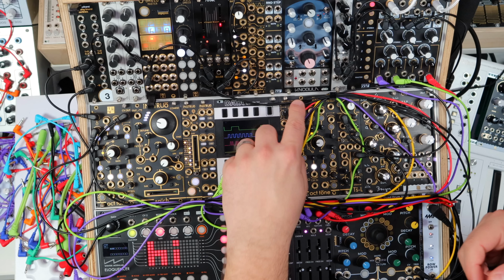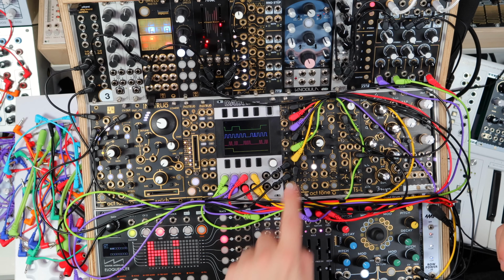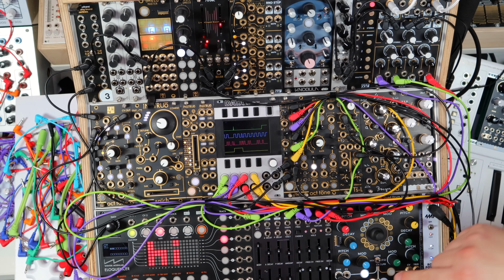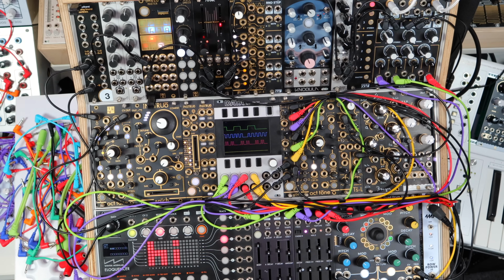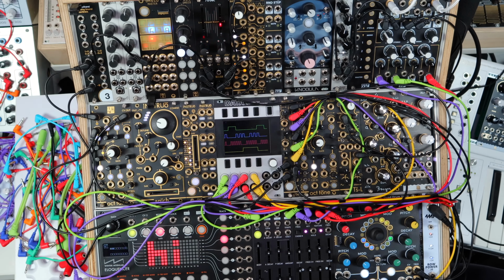Now if I bring in the other outputs here one by one, we have this divided down kick and 2 extra hi-hats to work in some rhythms. I bring my sequence back in just to close off this patch.